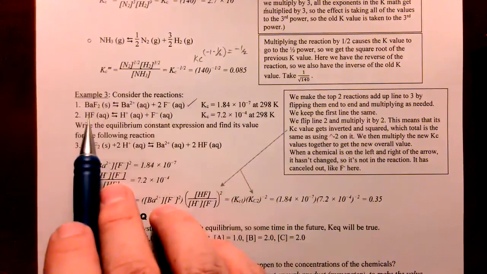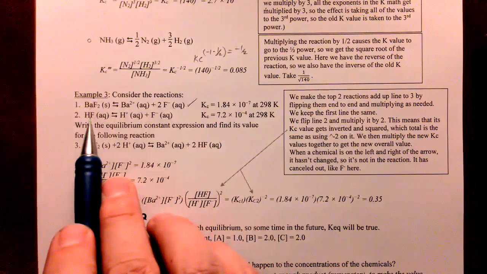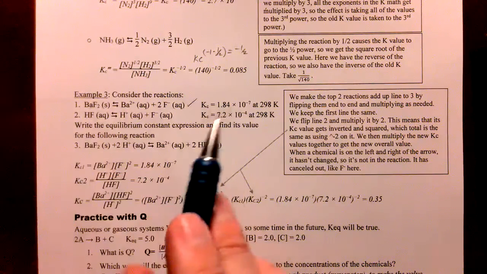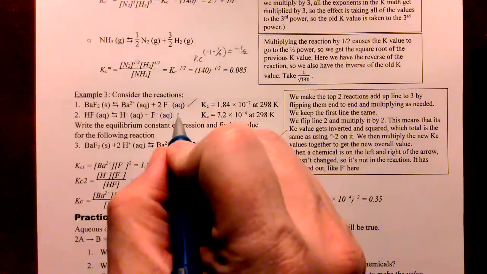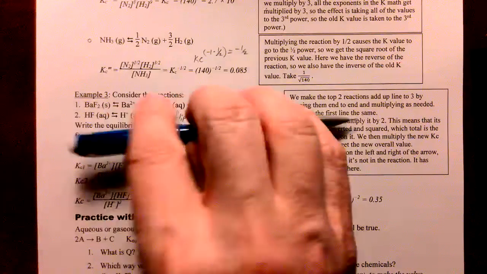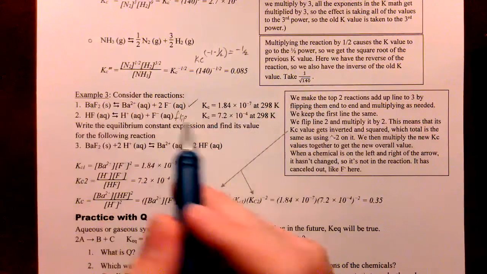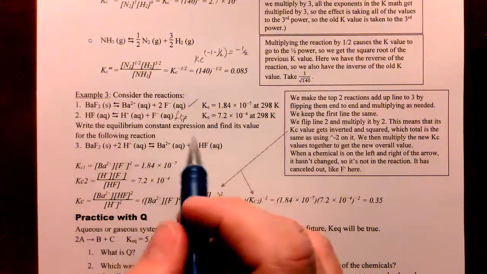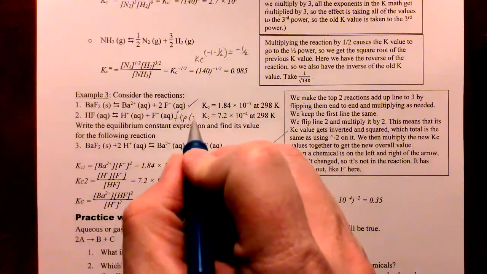What about this one? HF, is that anywhere else up here? No. So that is a good choice. Is it on the correct side of the arrows? No, because it needs to be on the right side. So we are going to flip this reaction left and right. I'm going to do this so that it is on the right side. Is it the right amount? No, because it needs to be 2. So we are also going to multiply this by 2.